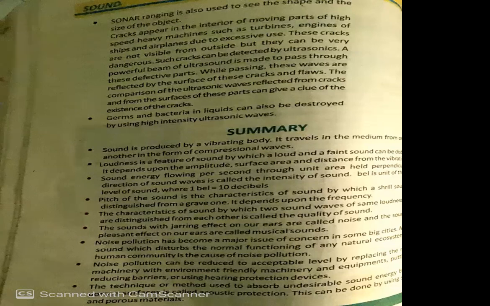Germs and bacteria, and the last point: germs and bacteria in liquids can also be destroyed by using high intensity ultrasonic waves. With the help of these ultrasonic waves, we can also kill the germs and bacteria in liquids, because they are of higher frequency, so we can kill the germs and bacteria in the liquids with the help of ultrasound or ultrasonic waves.